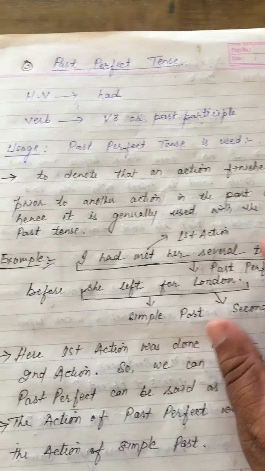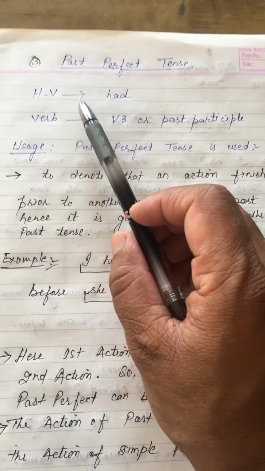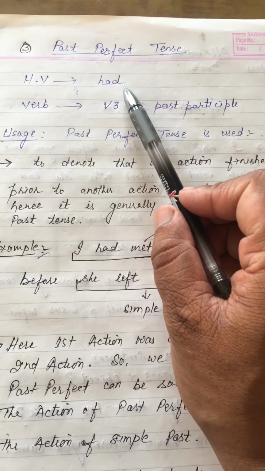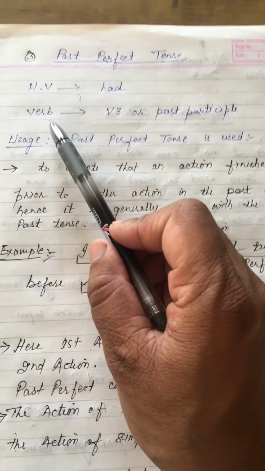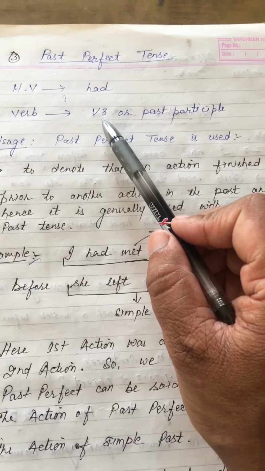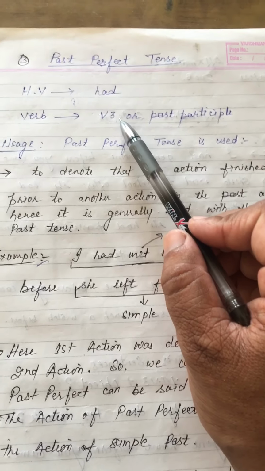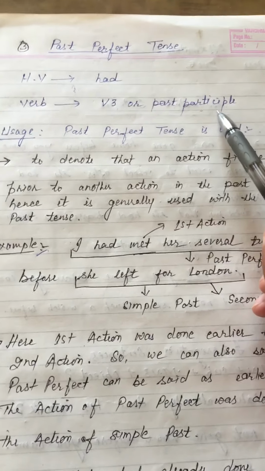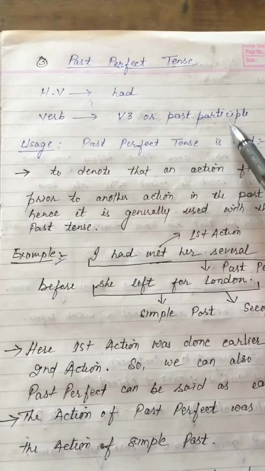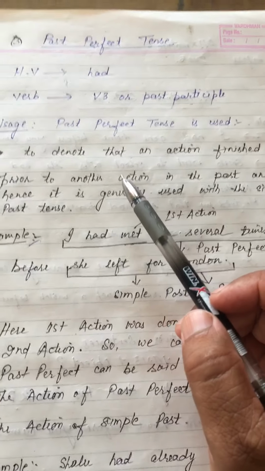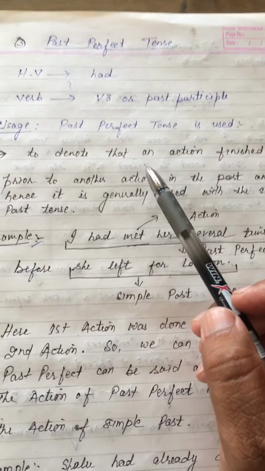Now, see the rules. First of all, the helping verb of this tense is had. Okay? And which form of the verb do we use? We use V3, or you can say the third form of the verb, or we call it the past participle. Right? So now let's try to understand the usage of the past perfect tense.